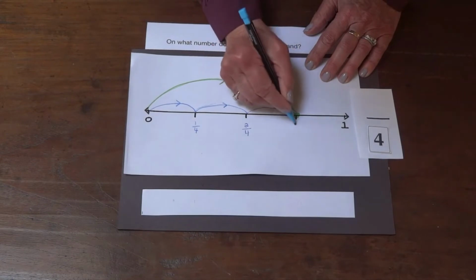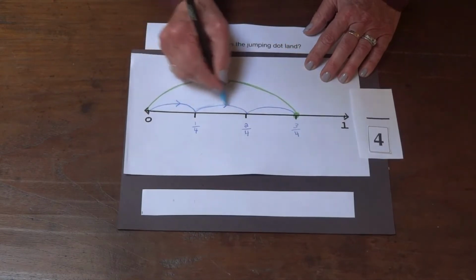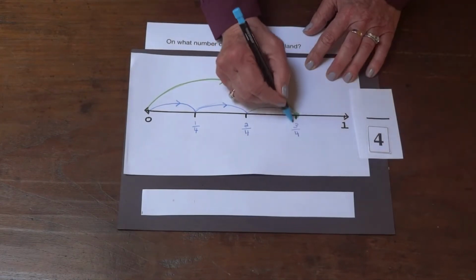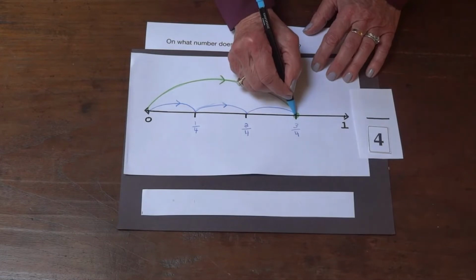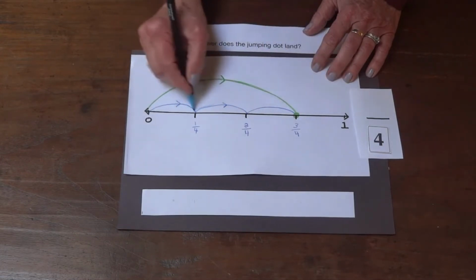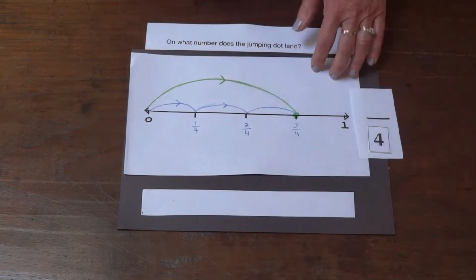So now I've counted 3 of these fourths, 1, 2, 3, and I've landed on the dot that is labeled 3/4. So the fourths make up the whole number, and we've used up 3 of those fourths, past 0. That's where the dot has landed.